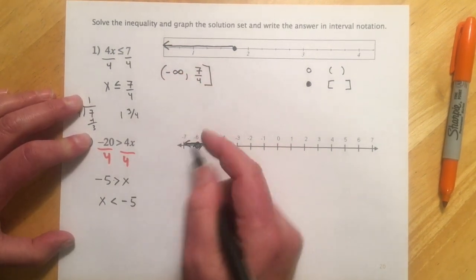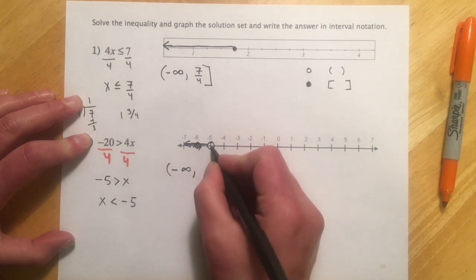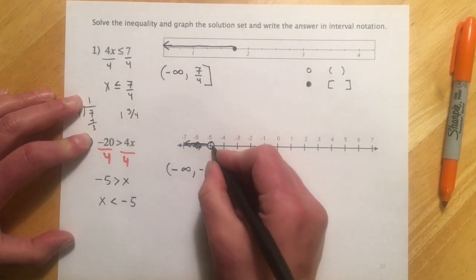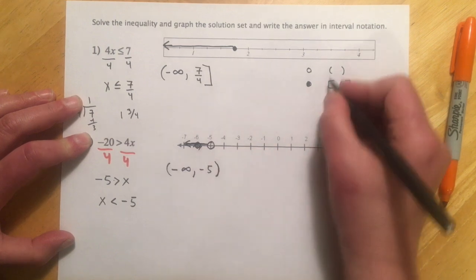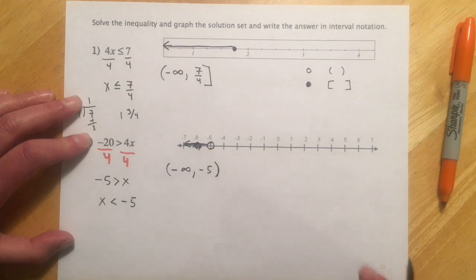And then my interval notation, we're going from negative infinity, always a parenthesis on that one, up to -5. Open dot this time, so now I'm going to use a parenthesis that goes with that open dot. So that's my interval notation.